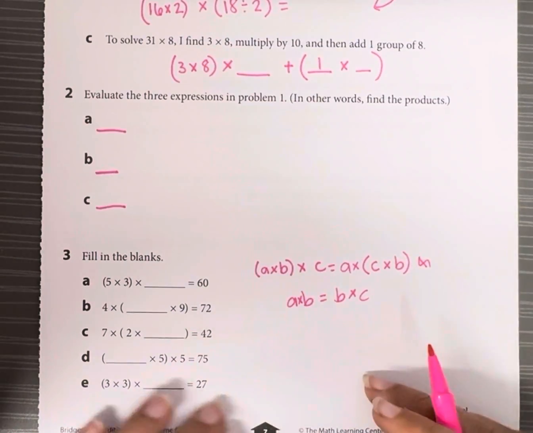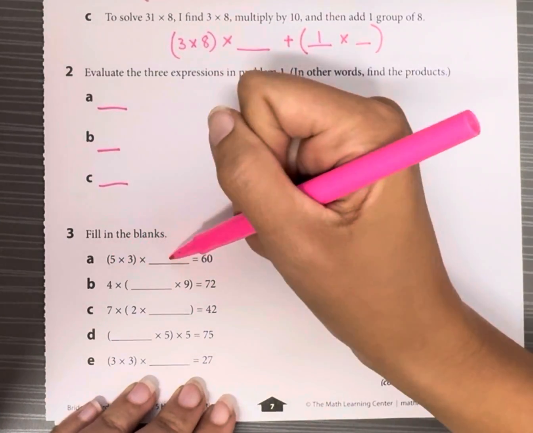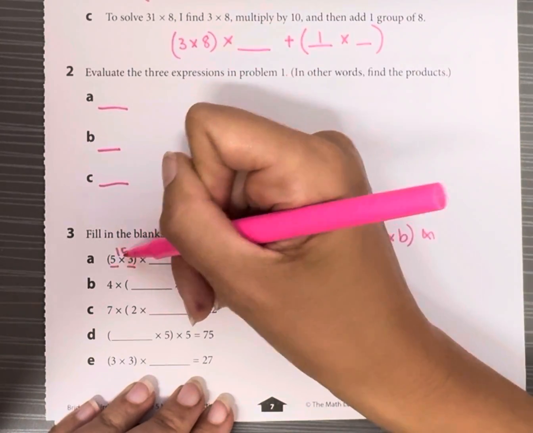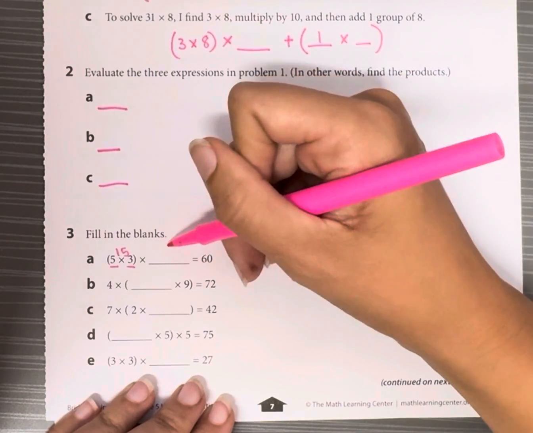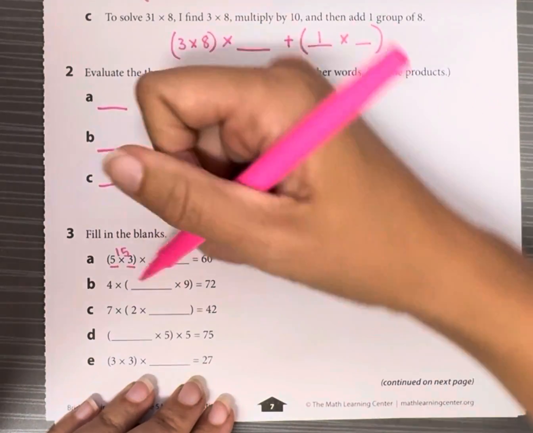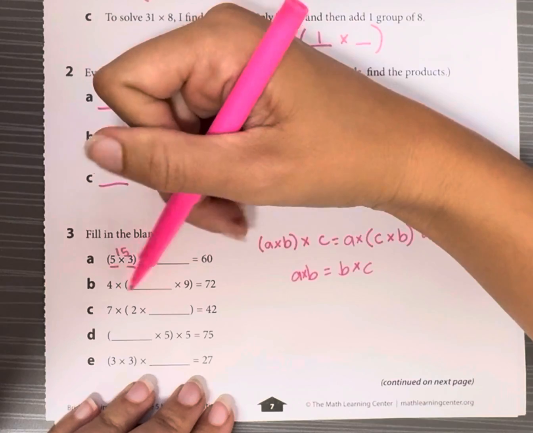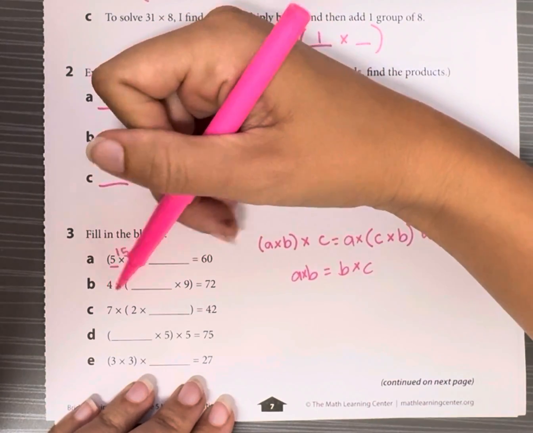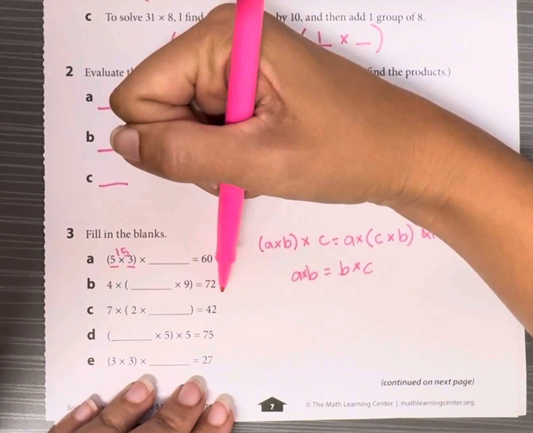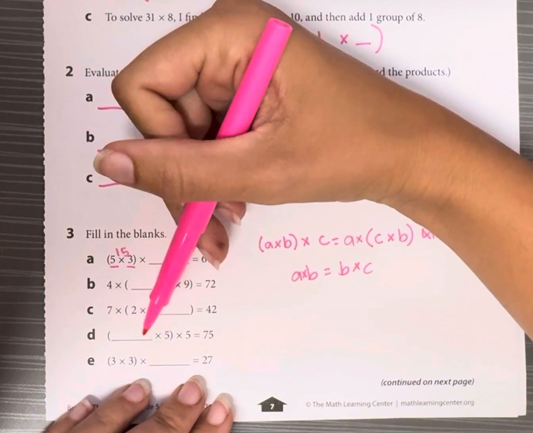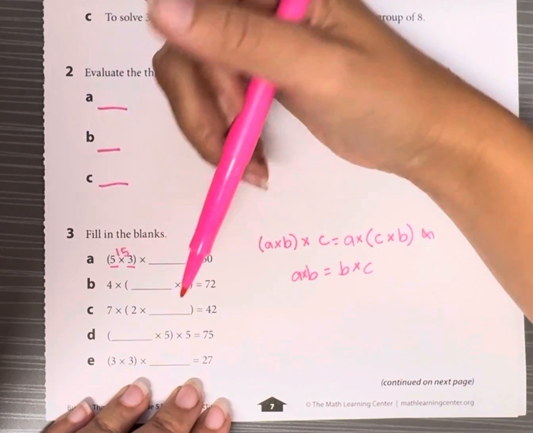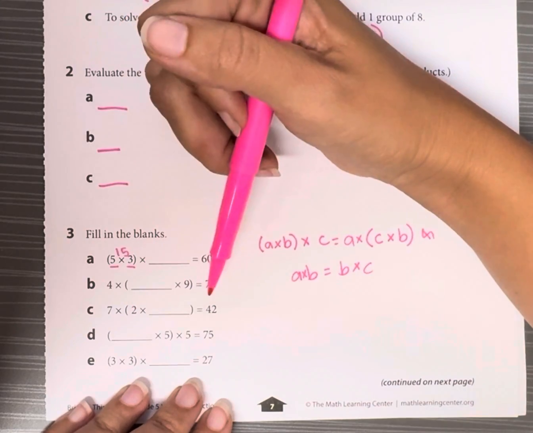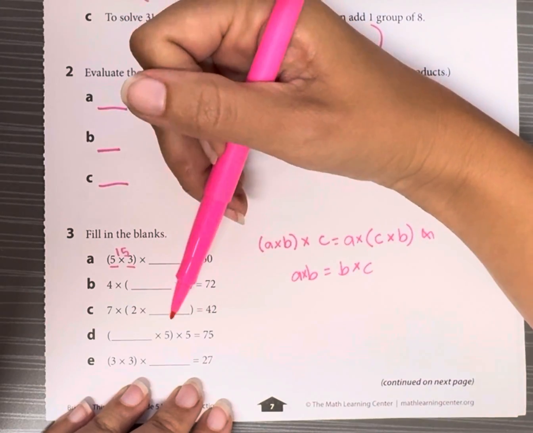So here, to find this blank, first I'm going to multiply 5 times 3, get my answer of 15, and then how many 15s fit into 60, and that answer goes here. Here, I'm missing a factor in my parentheses, but I know I can multiply 9 times 4, get that answer, and then find out how many of those fit into 72. So you're going to continue on solving these. Remember, it does not matter the order that it goes in or what you multiply first, because the product is always going to be the same when we multiply.